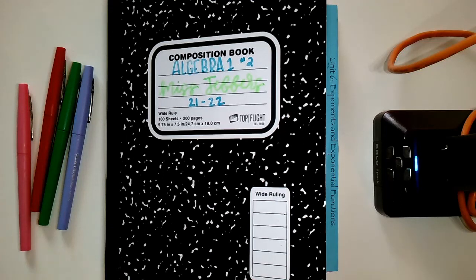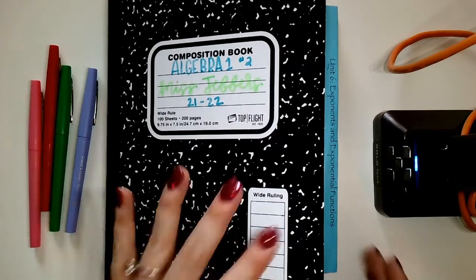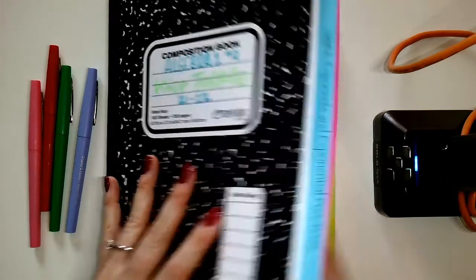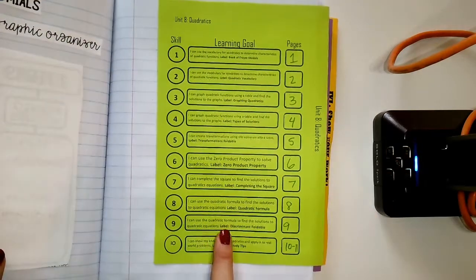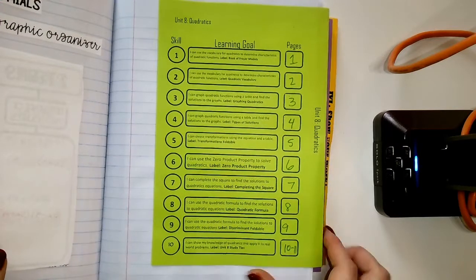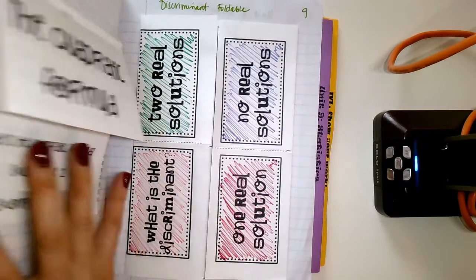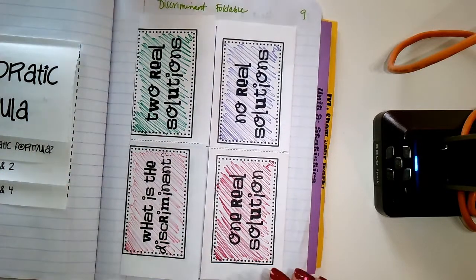This video is for Algebra 1, Unit 8, Skill 9. You'll need your notebook and 4 different colored pens. In our table of contents, Skill 9 is our discriminant foldable, page 9. And it's going to look like this.